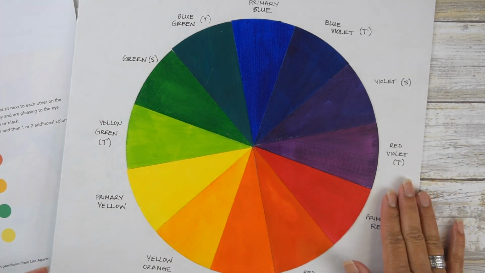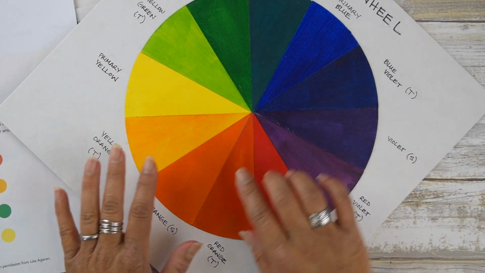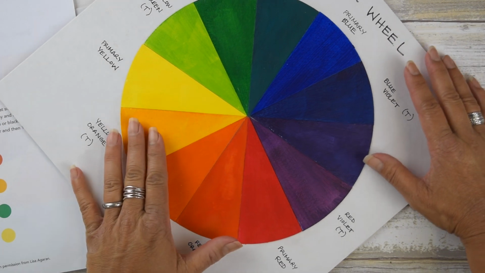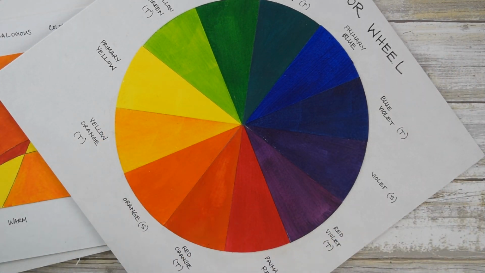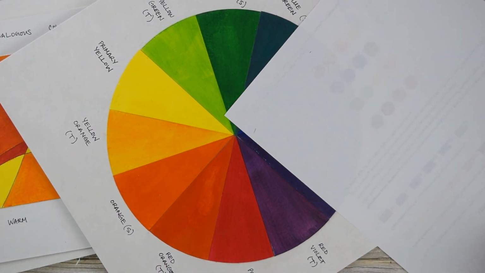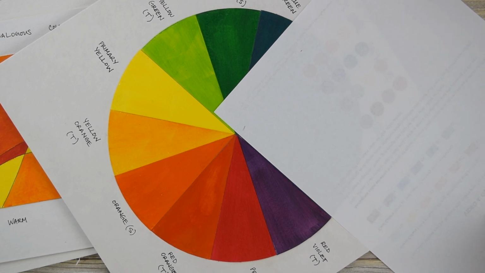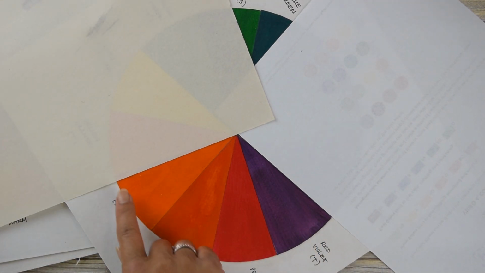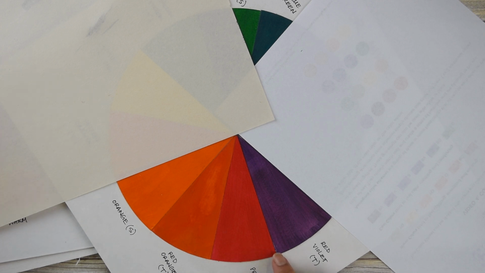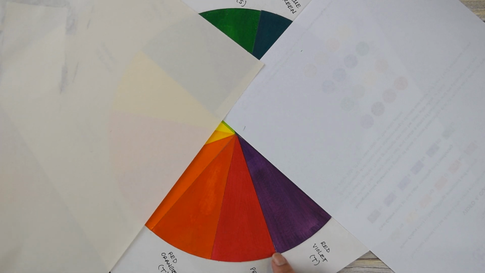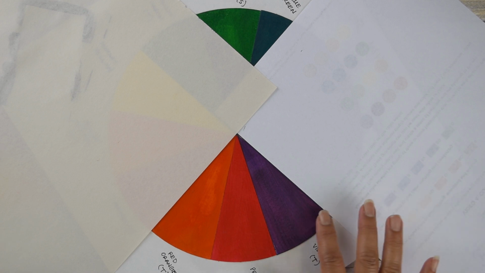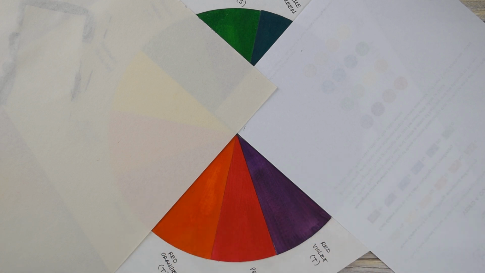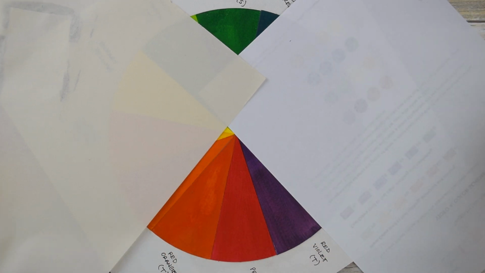I could also go this way, making a color scheme where it's purple, red-violet, and all the way to orange. That would be considered an analogous color scheme. It could also be just these 3 colors, which would also be an analogous color scheme.